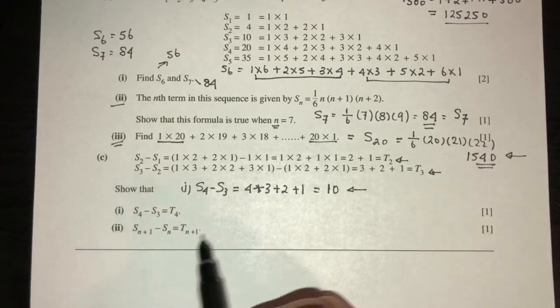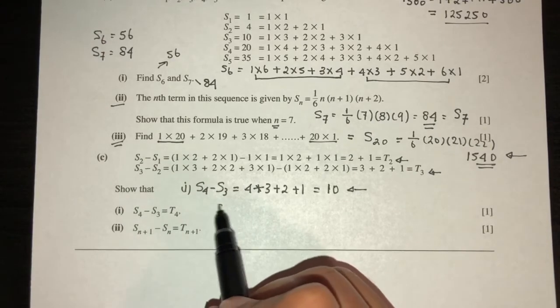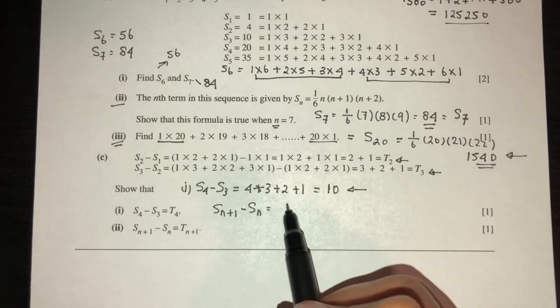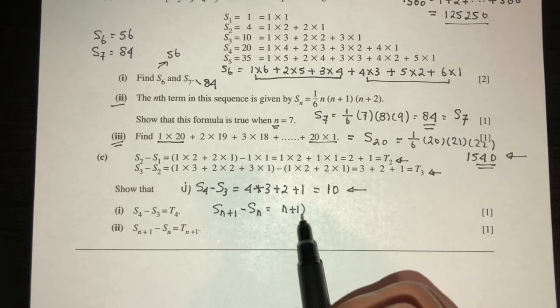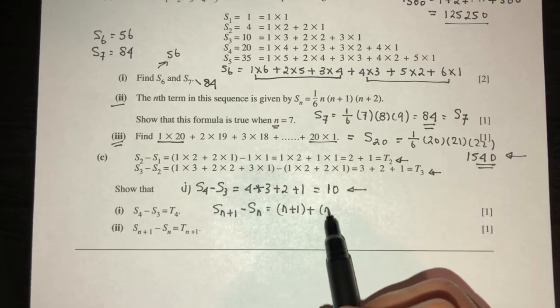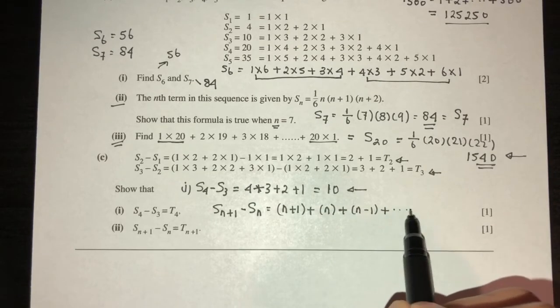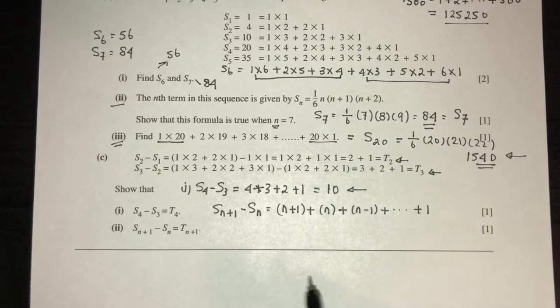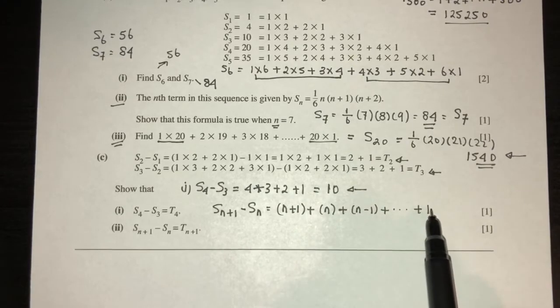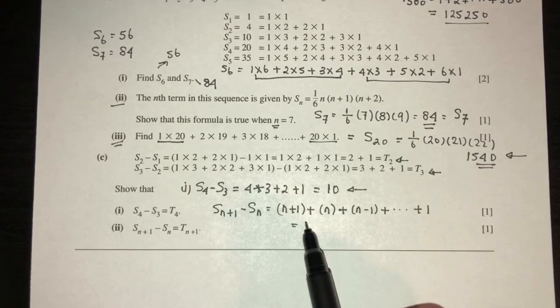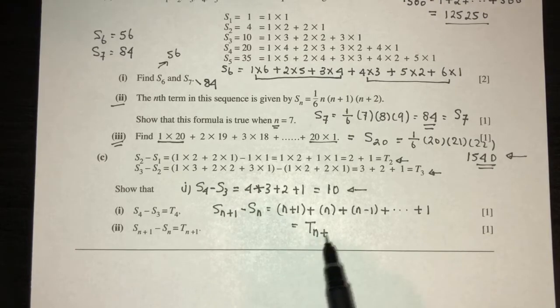Now for this one, S(n+1) minus Sn, that should give you n plus 1, that's your first, plus n plus n minus 1 plus going on until plus 1. So if you see, this is a sum of 1 until this term, that will be T(n+1).